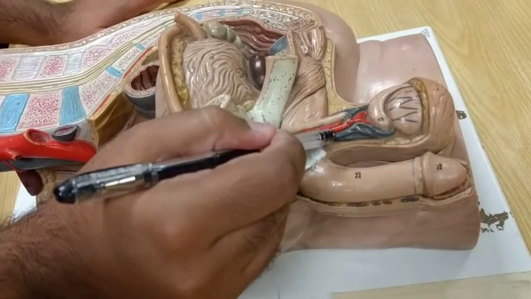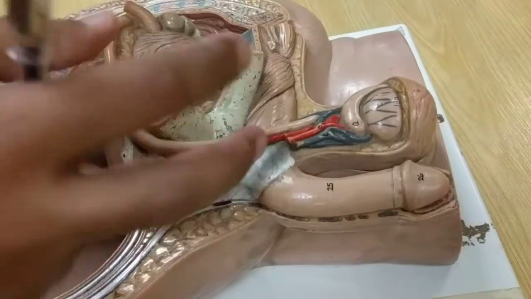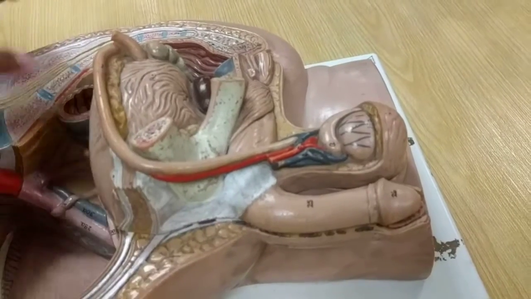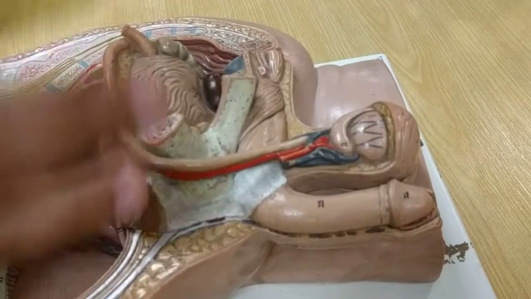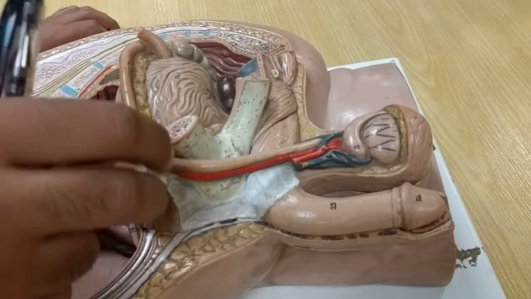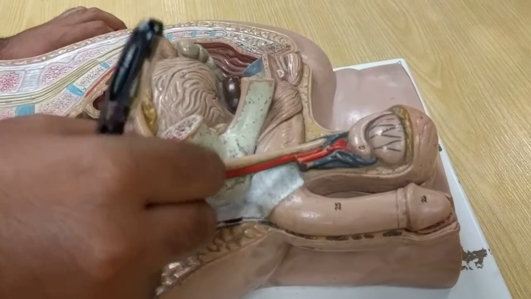But the branches of the testicular vein are not single but in the form of a plexus. We call that plexus the pampiniform plexus. In addition, all these structures are wrapped around by the internal and external spermatic fascia. Because of those fascia, this becomes a cord-like structure, and that cord-like structure is called the spermatic cord.